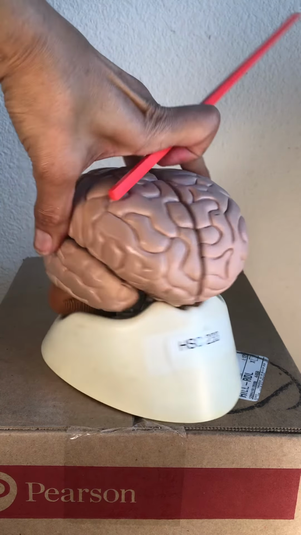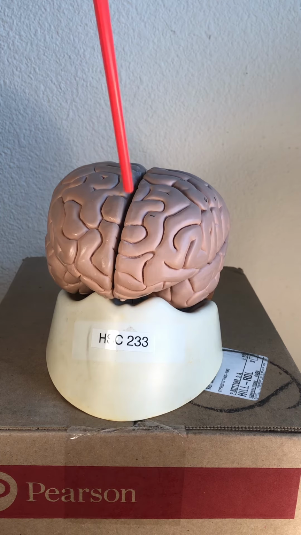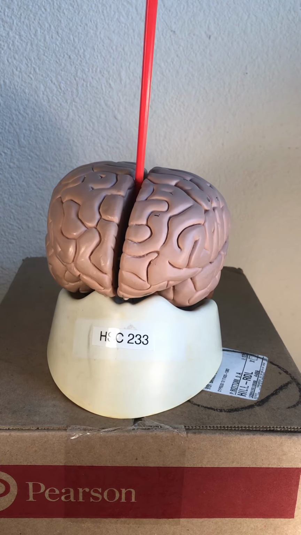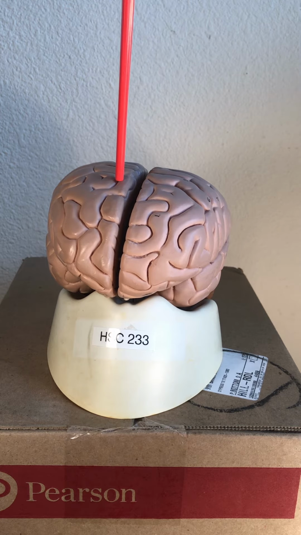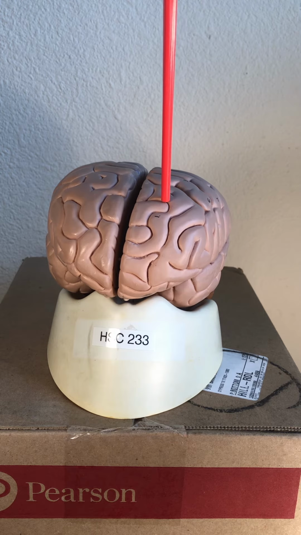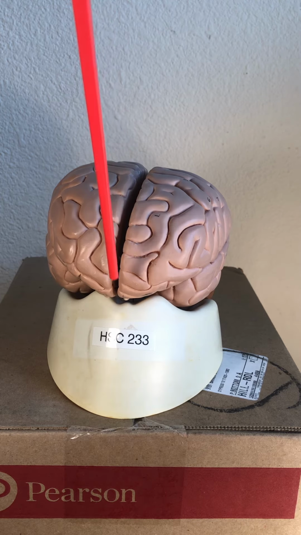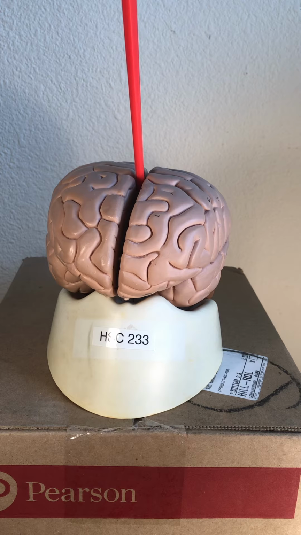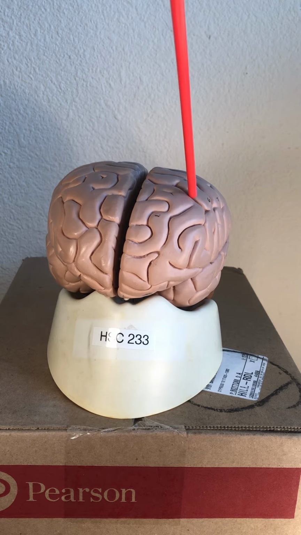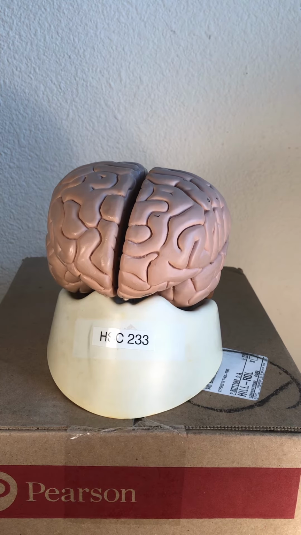We look at the view from the anterior side. You see this really deep indentation that separates the left cerebral hemisphere from the right cerebral hemisphere. That deep indentation, that's called a longitudinal fissure. And a fissure is going to be wider than a sulcus.